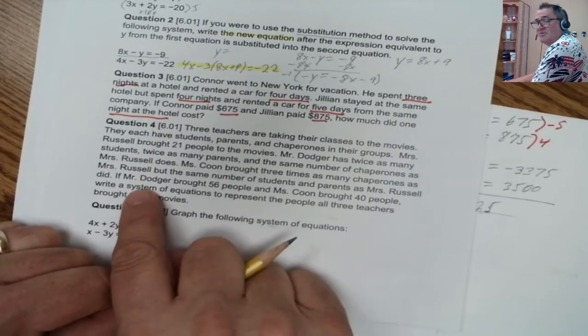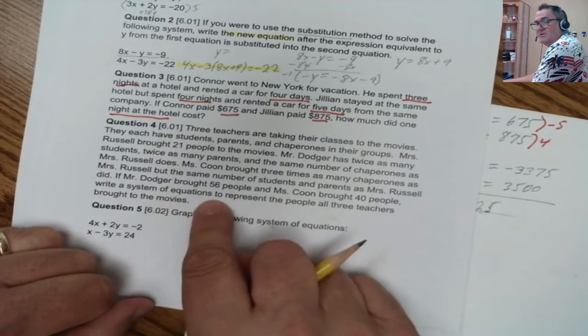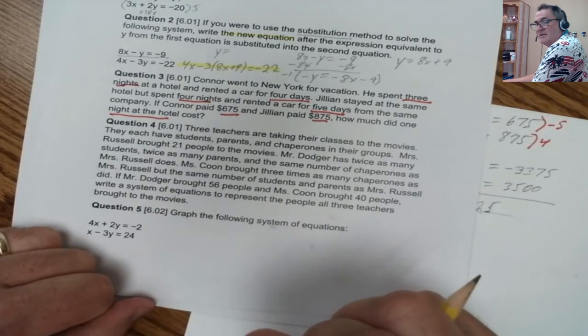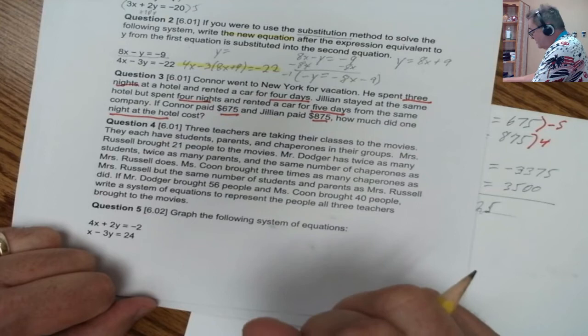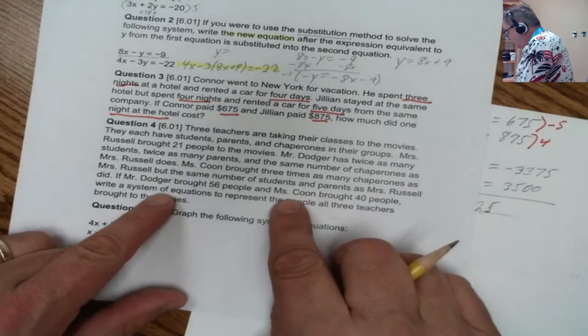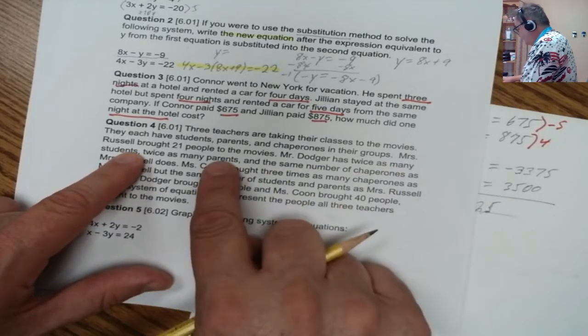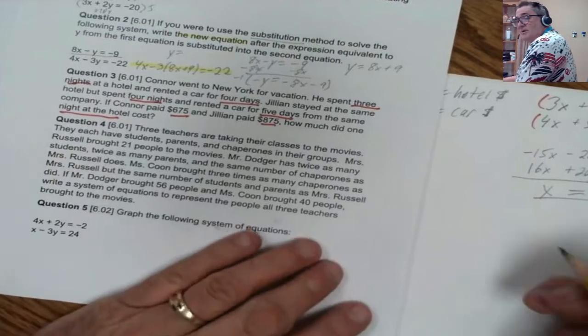If Mr. Dodger brought 56 people and Ms. Kuhn brought 40 people, write a system of equations to represent the people all 3 teachers brought to the movie. So we don't have to solve this. We just have to write it. So they're comparing everyone up here to Mrs. Russell, right? And she brought 21 people. So let's write this.